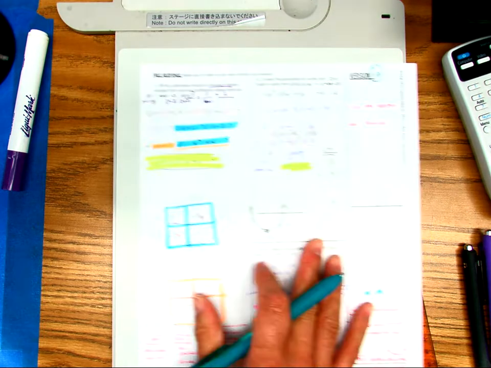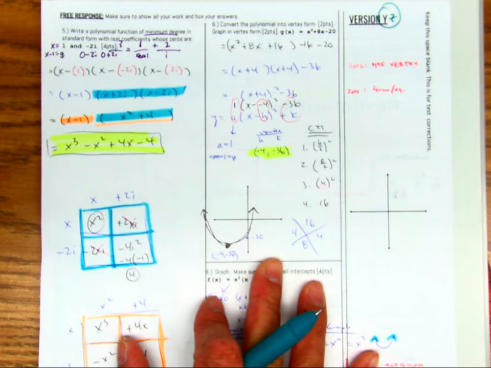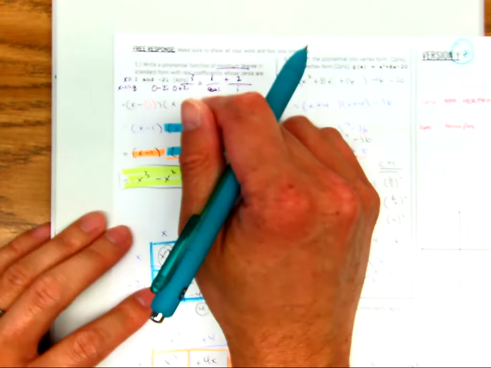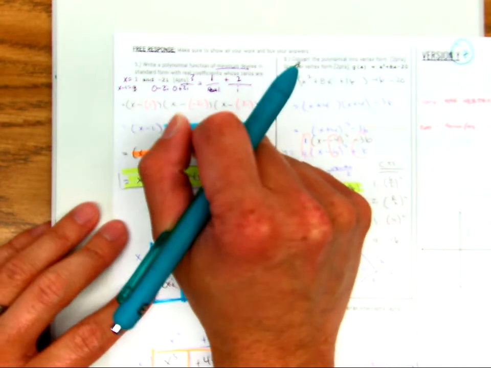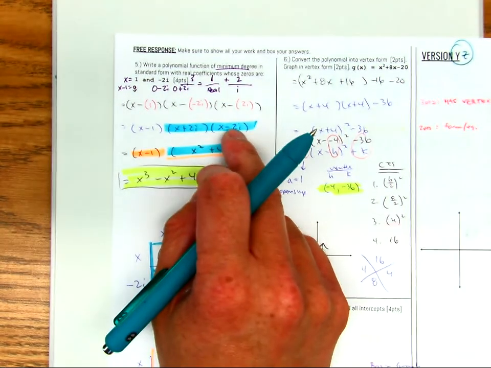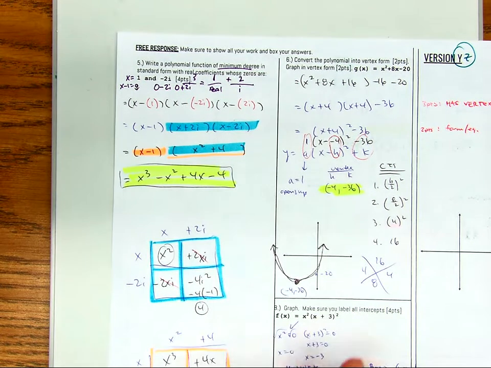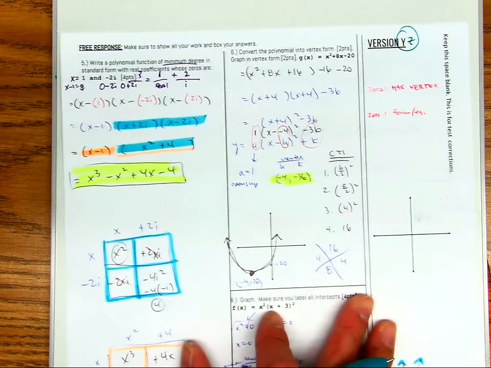Question number 6. I believe I got this question directly from last year's test, in which I just copied and pasted, which means I gave you the solutions. You already had the problem.